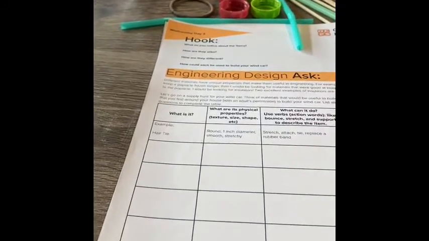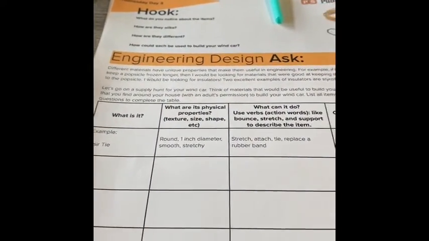Hello scholars, welcome back. Today we're going to be looking at different materials that we could use to make our vehicle.